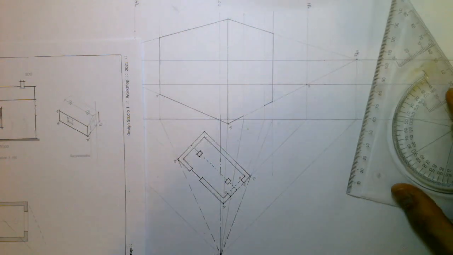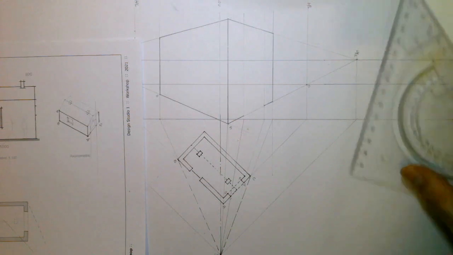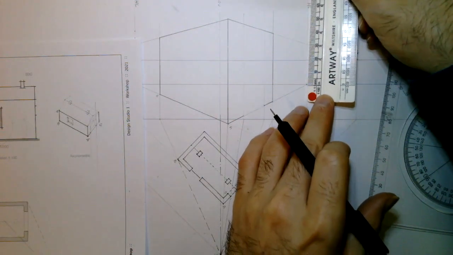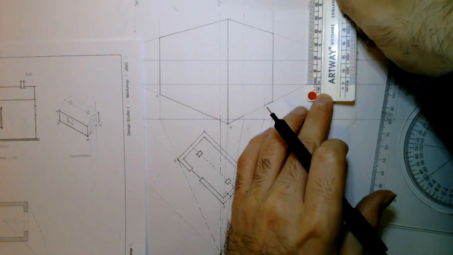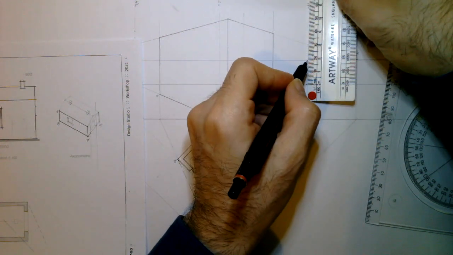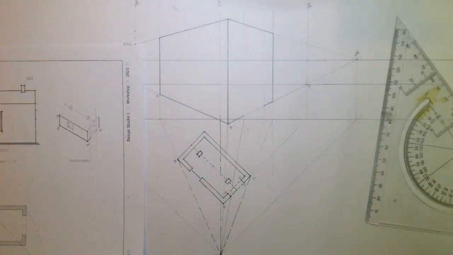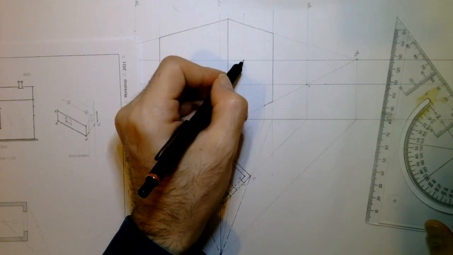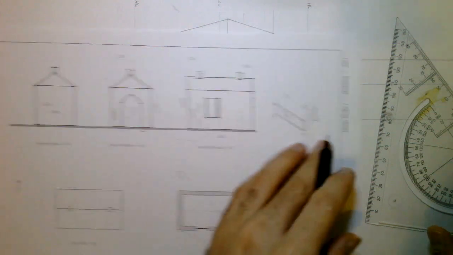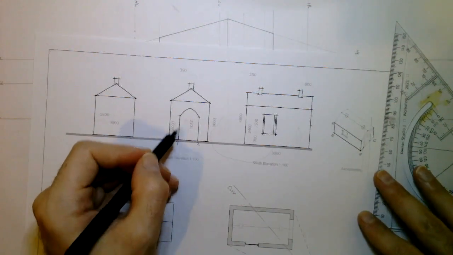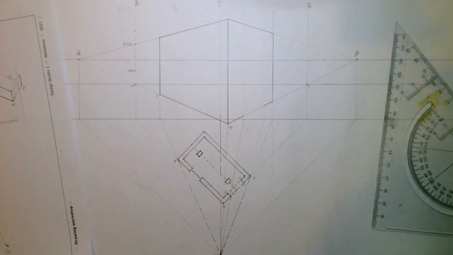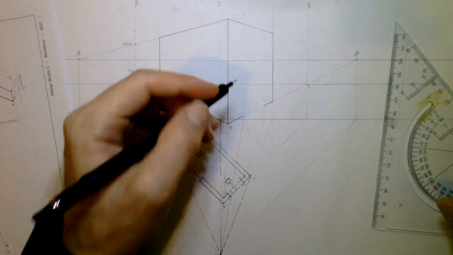So that's the only place we can trust. So let's use a 1 to 100, say 1 meter 800 falls exactly on the eye line, and the intersection is the height of point A. If it's not clear, just go back and watch that again.